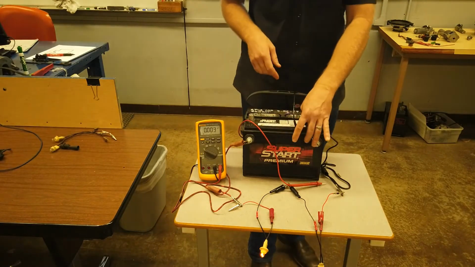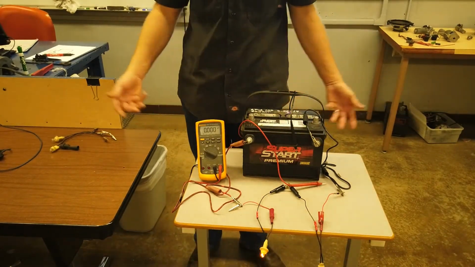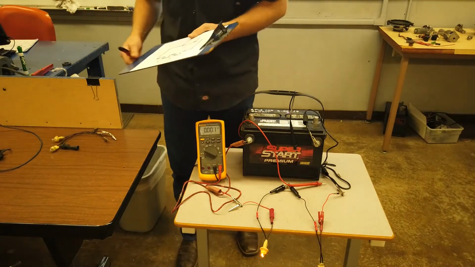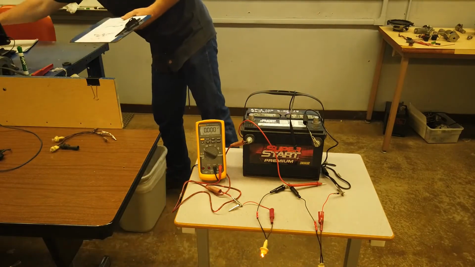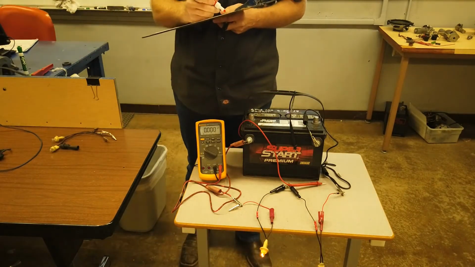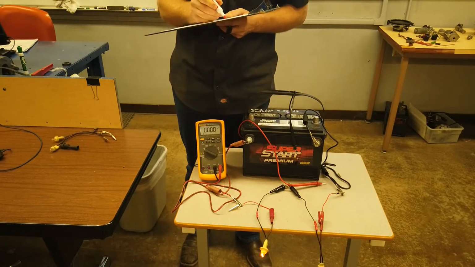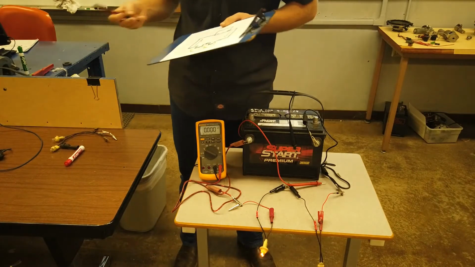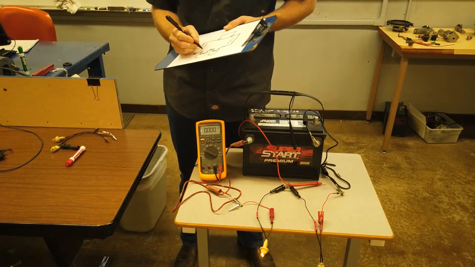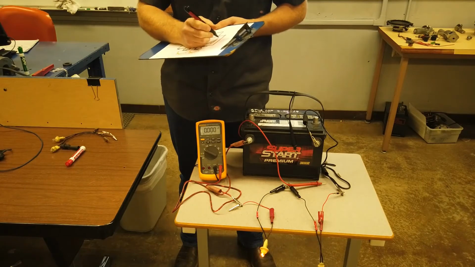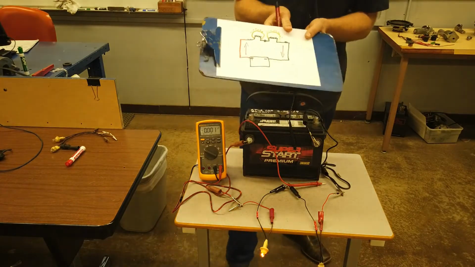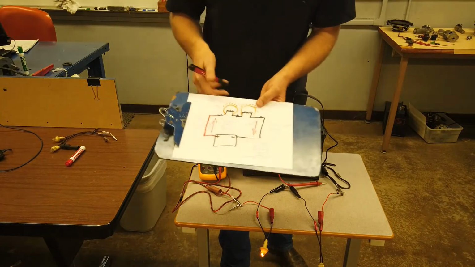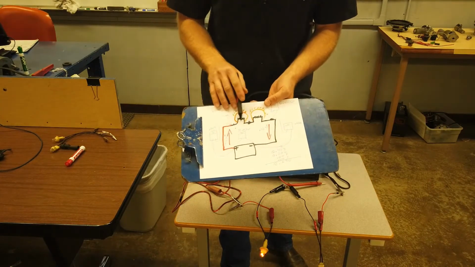So we know that there was 0.163 of an amp flowing in that circuit. The amperage flowing in this circuit is the same everywhere. I had about 0.163 of an amp flowing here.